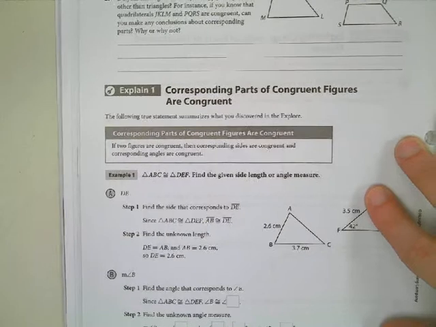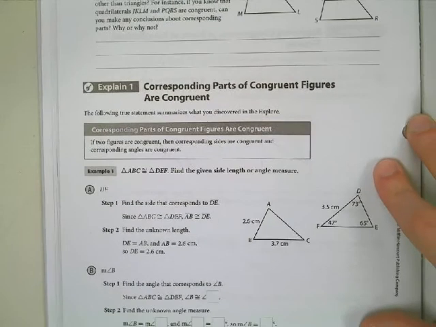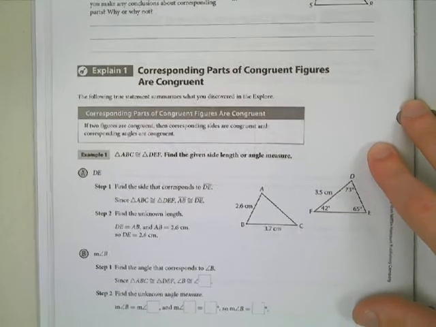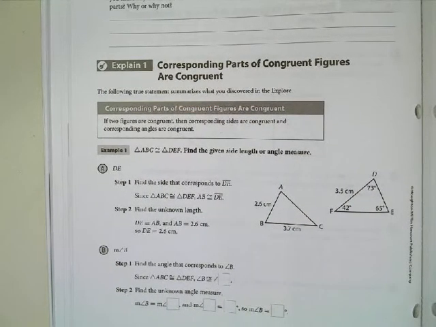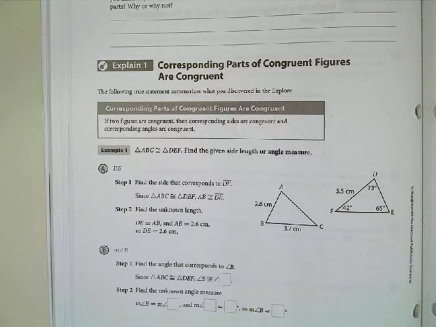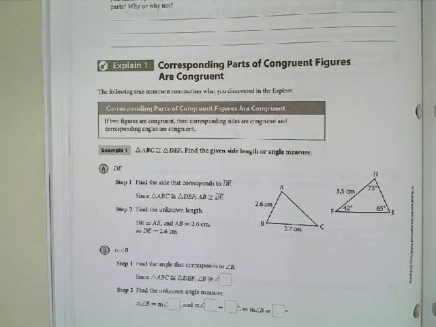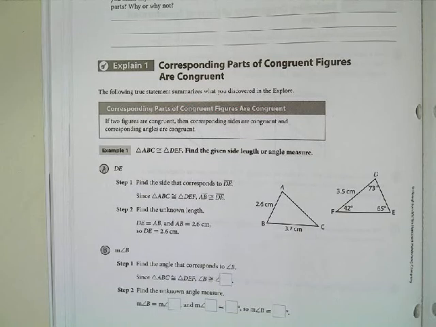Explain 1 is where we're going to start, right here. Okay, page 140.